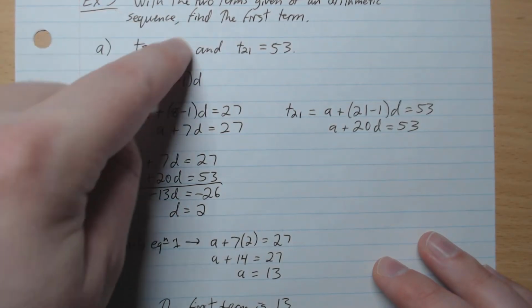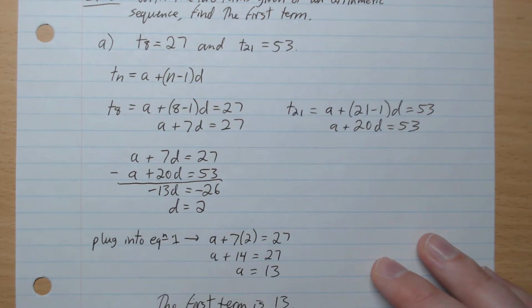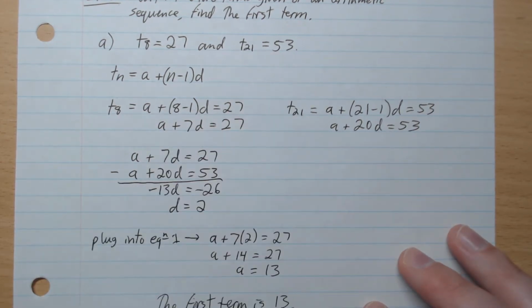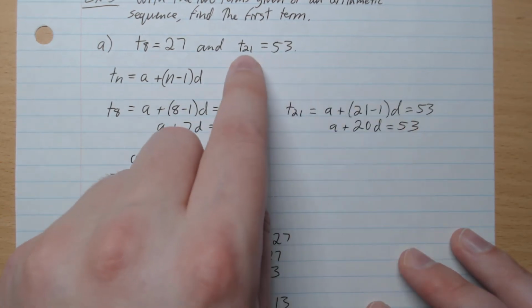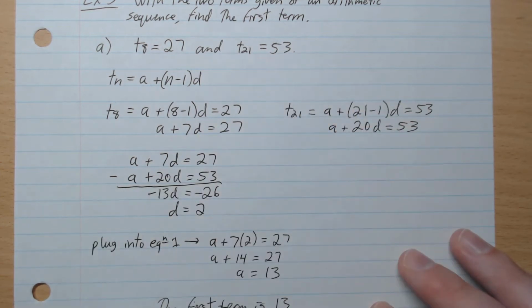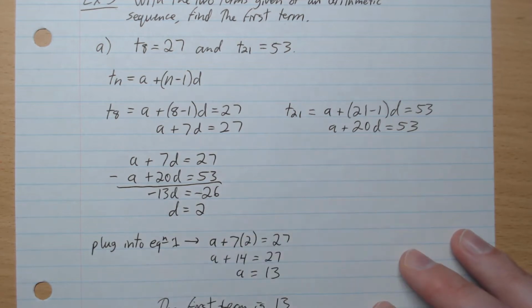So from this information, we're able to get this equation. And we're going to do the same thing now with T21 equals 53. T21 equals A plus n minus 1 times d, and we notice that n is 21 and T21 is 53. And so it reduces to A plus 20d equals 53.